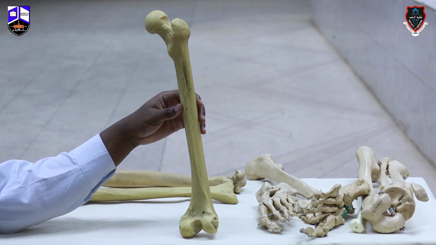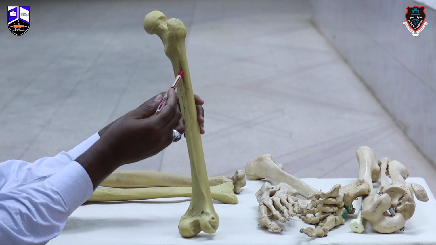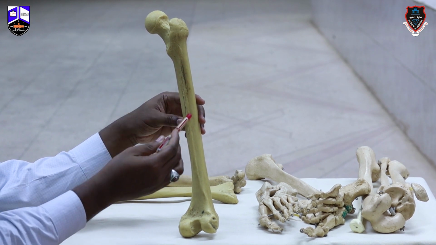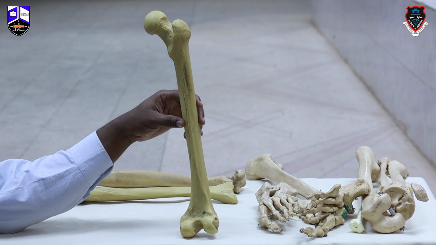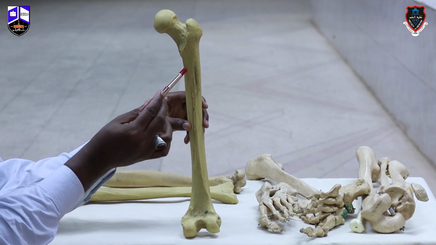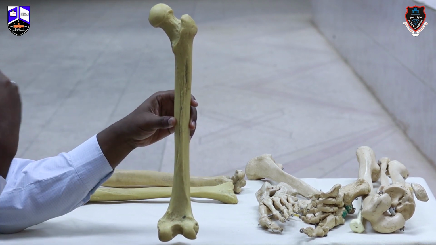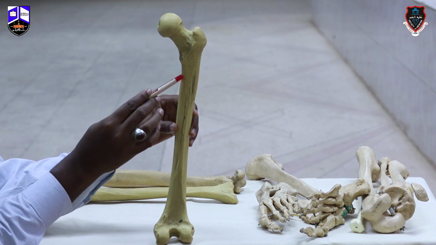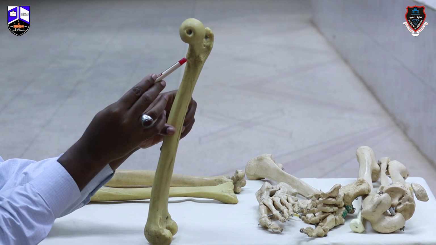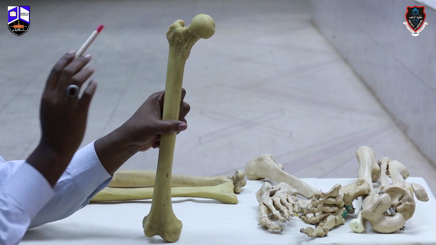Okay, in this area we have the lateral ridge of the linea aspera, and from this lateral lip we have the origin of the vastus lateralis, which is one of the muscles of the anterior compartment of the thigh that form part of the quadriceps femoris muscle. Then this is called the medial divergence of the linea aspera, the medial superior divergence, and when we follow it, it will lead to this line. It is called the spiral line, and anteriorly it will lead to the intertrochanteric line.